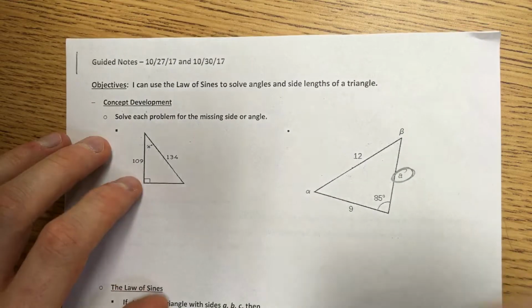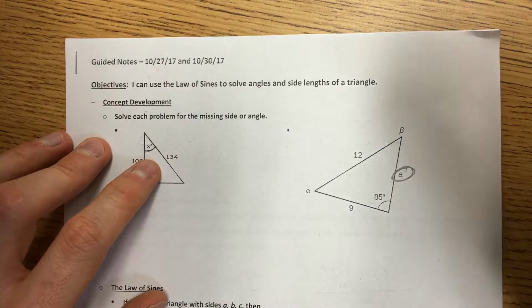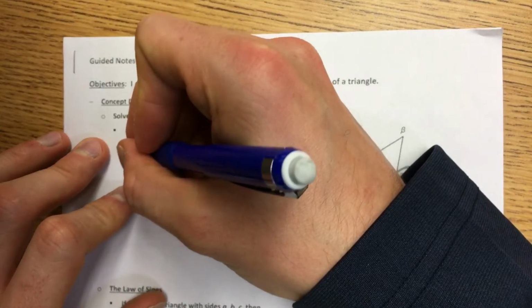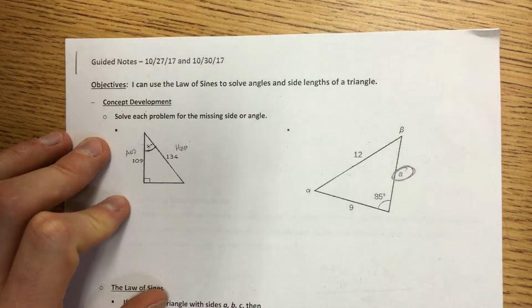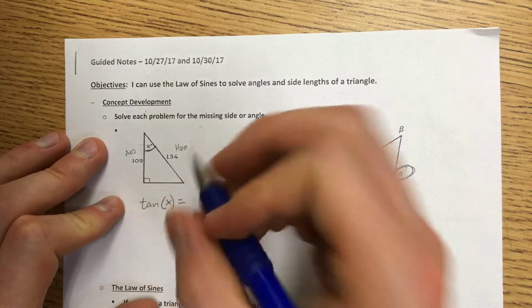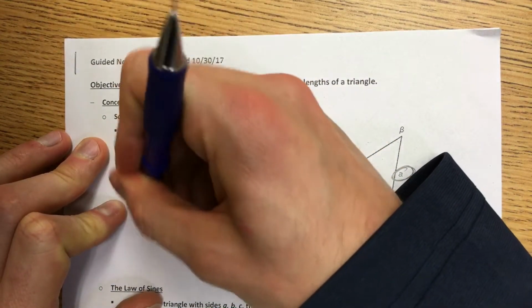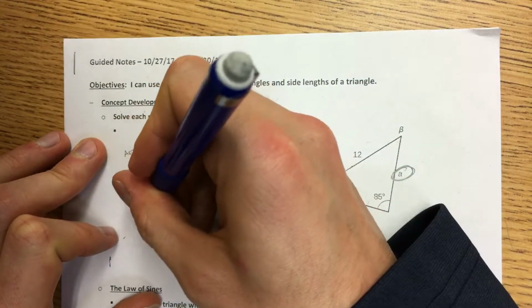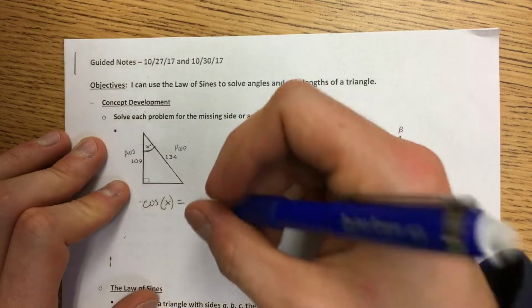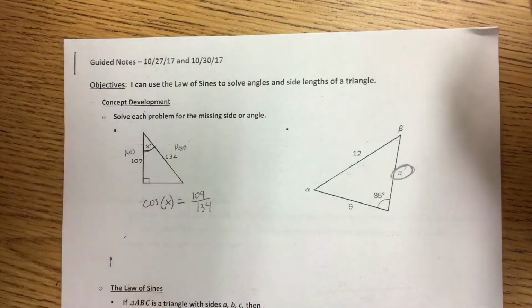When we looked here, students said, well, this is the angle that we're solving for. In relation to this angle, we're given the adjacent side and the hypotenuse side. Since that's the case, then we could say that tangent of x is adjacent, not even tangent. What am I saying? Cosine of x is adjacent over hypotenuse, so it would be 109 over 134.